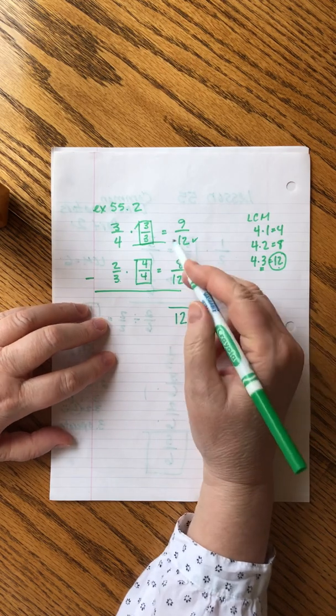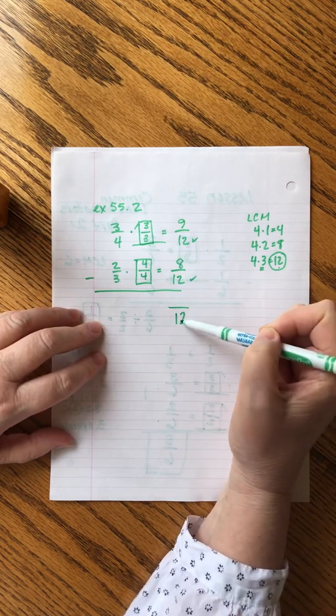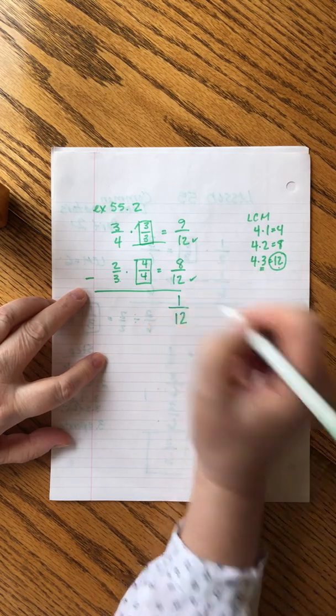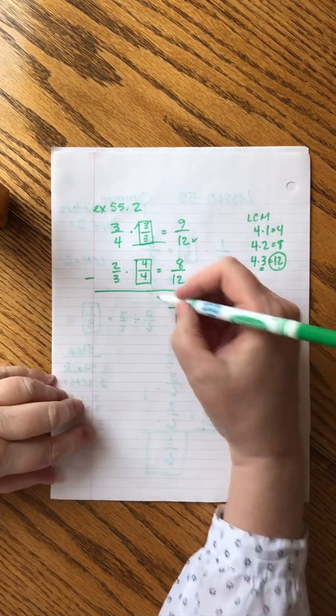We'll have 12 on the bottom, because when you add and subtract fractions, the denominator doesn't change, and we can simply go 9 minus 8 is 1. And that's our final answer.